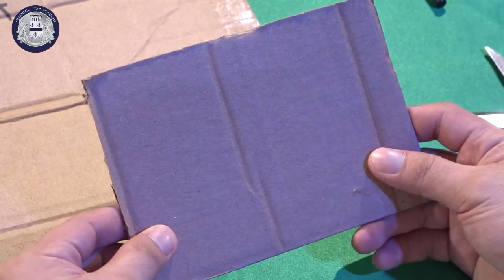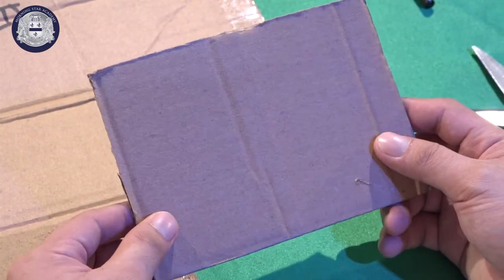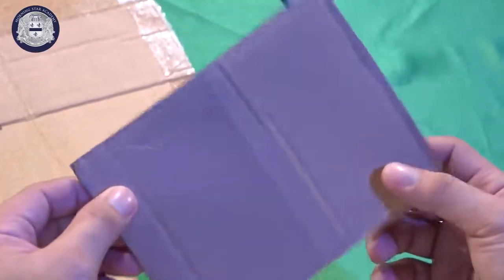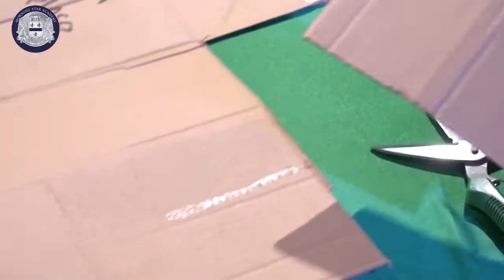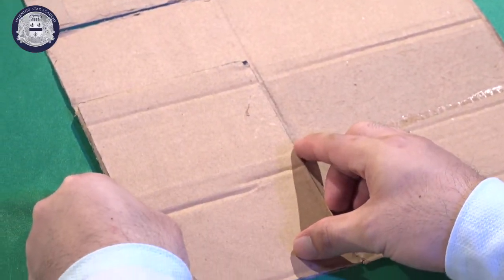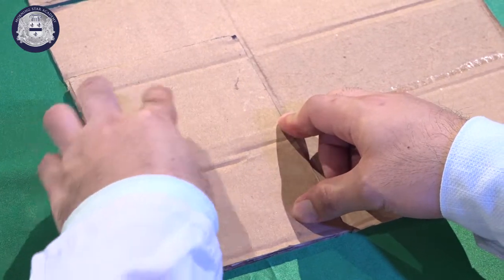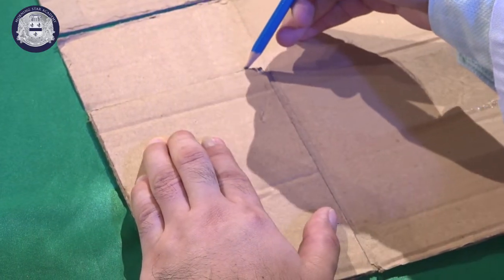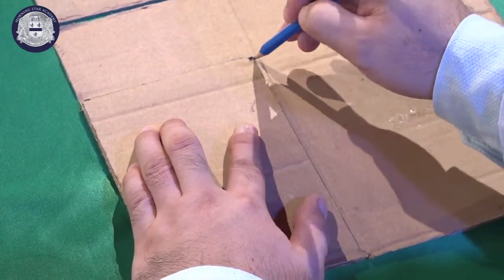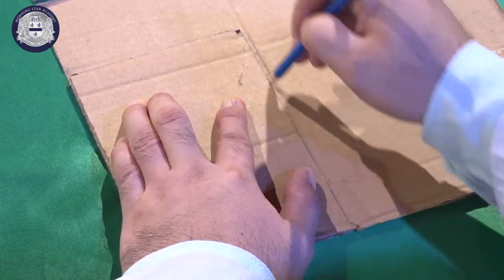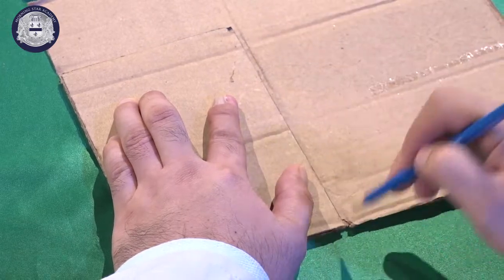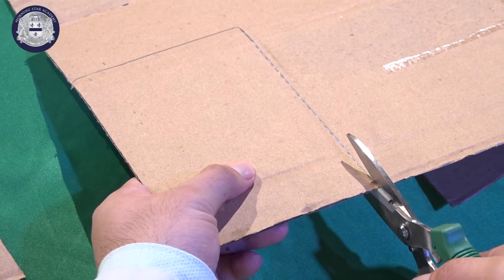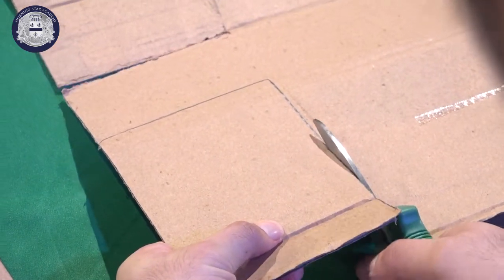The next rectangle would be easy for us to make because we can use this as our new pattern. Simply, you have to attach it on the whole carton, like this one, and then use your pencil to draw a line. And then the same step, we have to cut following the line pattern that we drew.